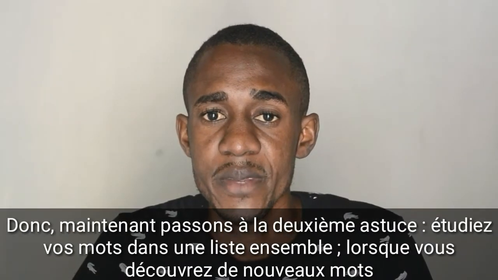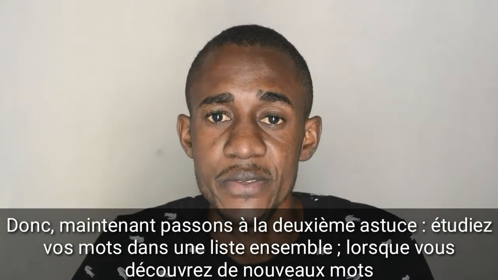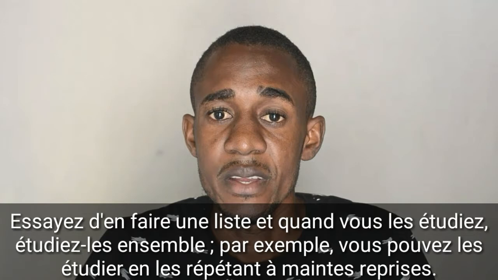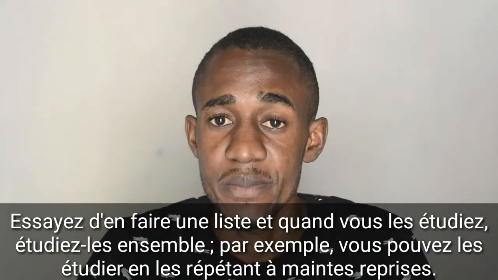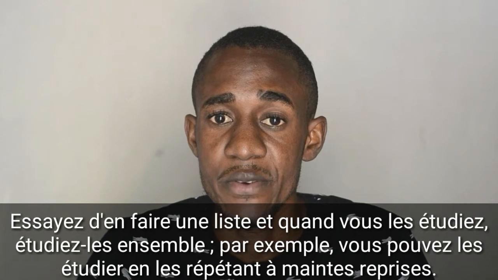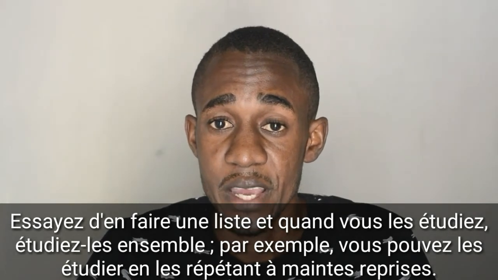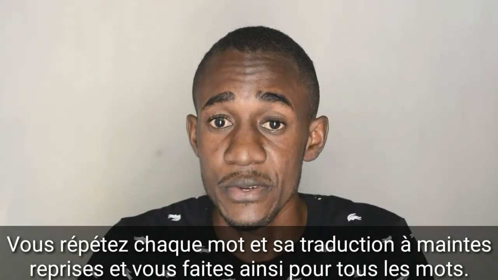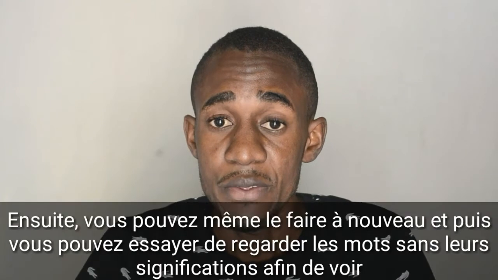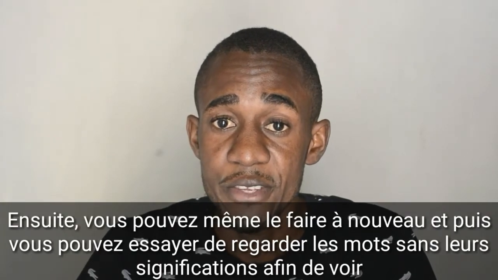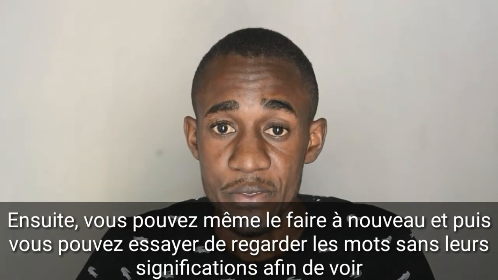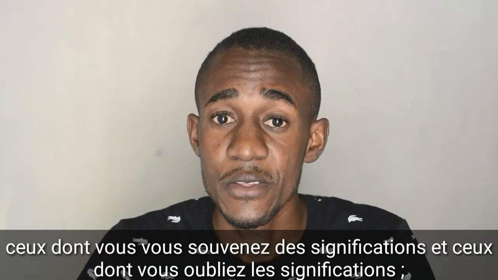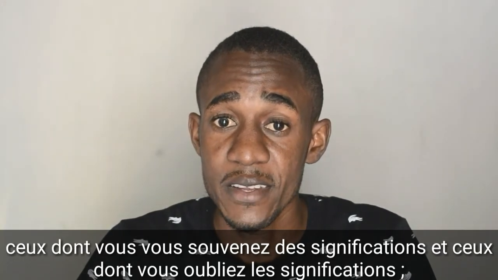Now let's go for tip number 2. Study your words in a list together. When you discover new words, try to make a list of them. And when you're studying them, try to do it for them together. For example, you can study them by repeating them together several times. So you repeat each word with its translation several times, and you do so for the whole list, and then you may even do it backwards. After that, you can try to look at the words without the meanings to see the ones of which you remember the meanings and the ones of which you forgot the meanings.